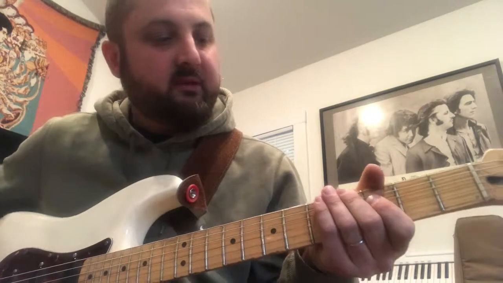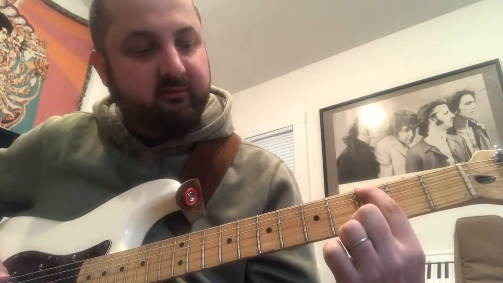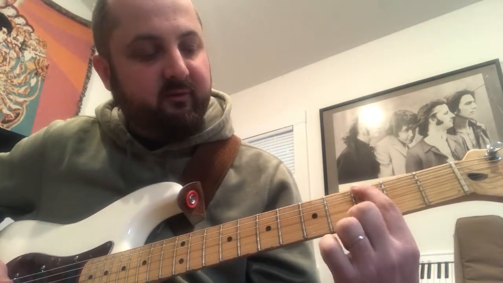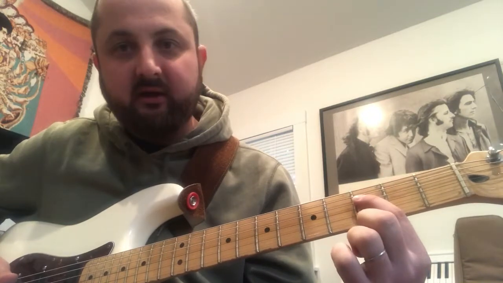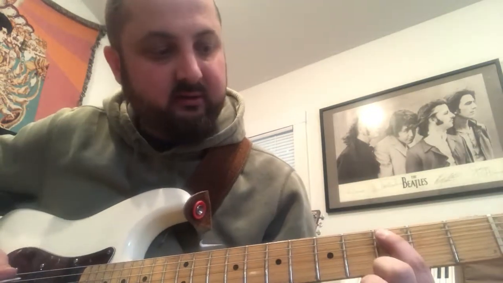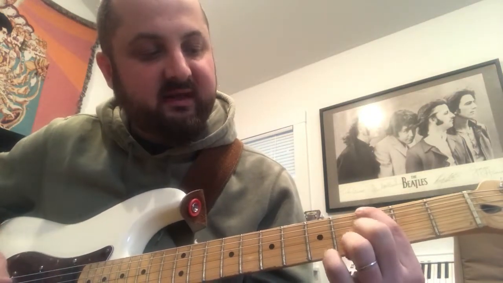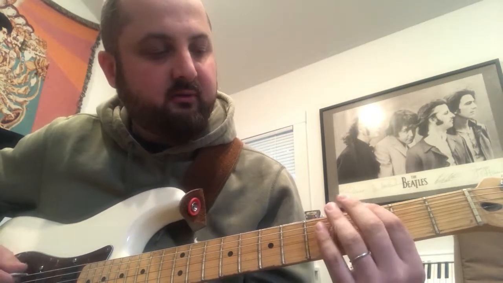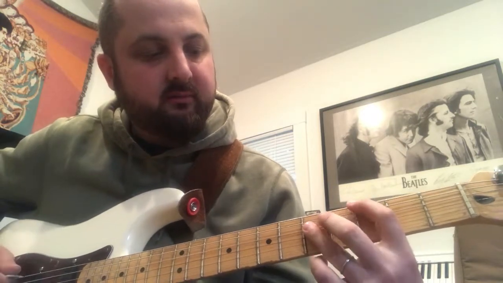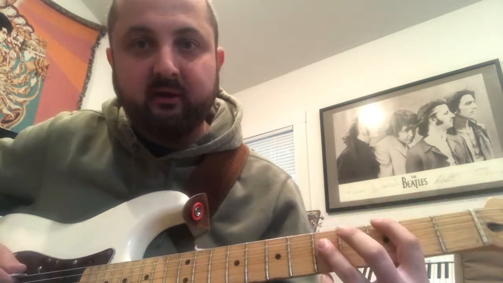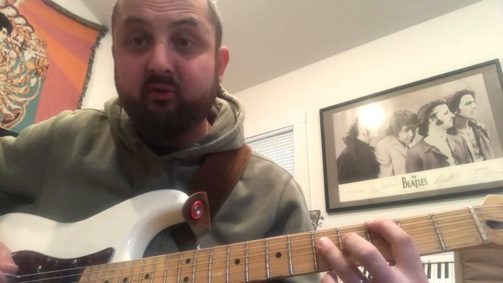Here's a quick example in G. If we know this is our G, the octave shape is down 2 strings and up 2 frets. Anytime I know where this G is, I use that spatial relationship: down 2 strings, up 2 frets, and I have another G.